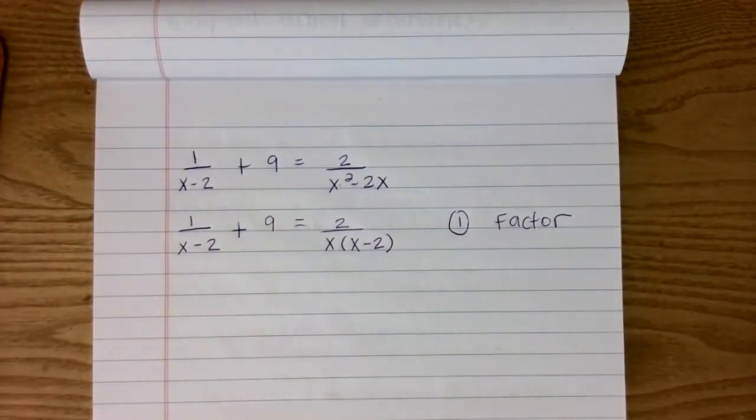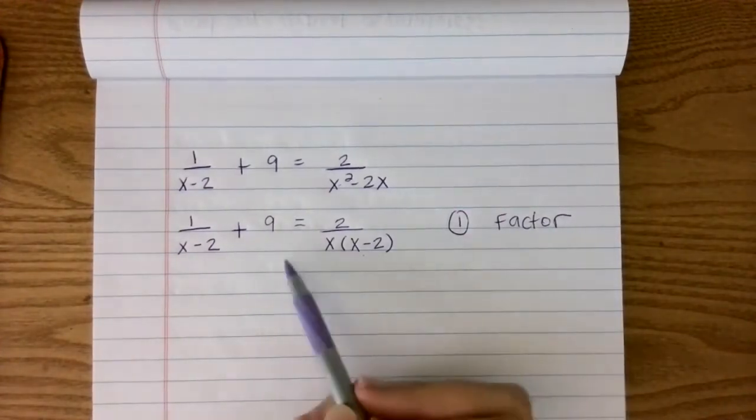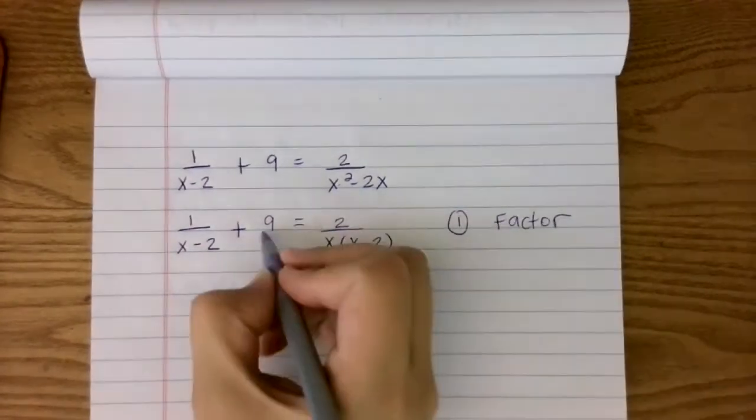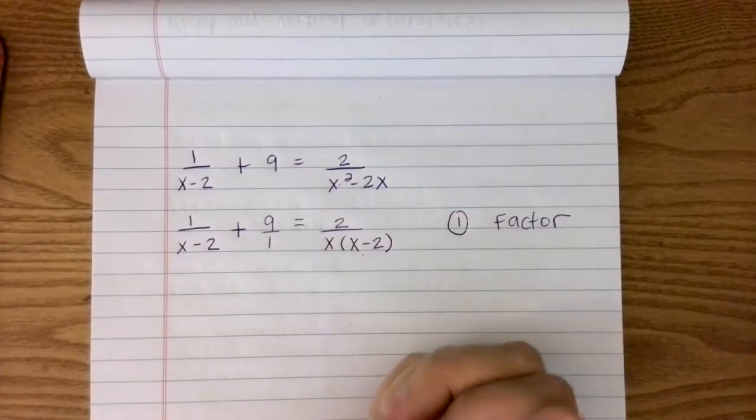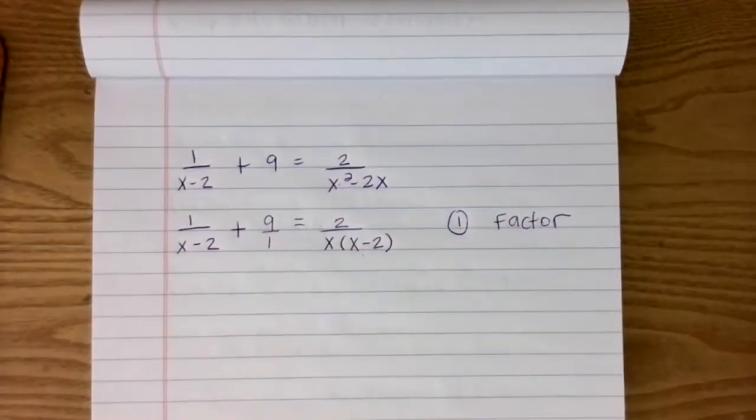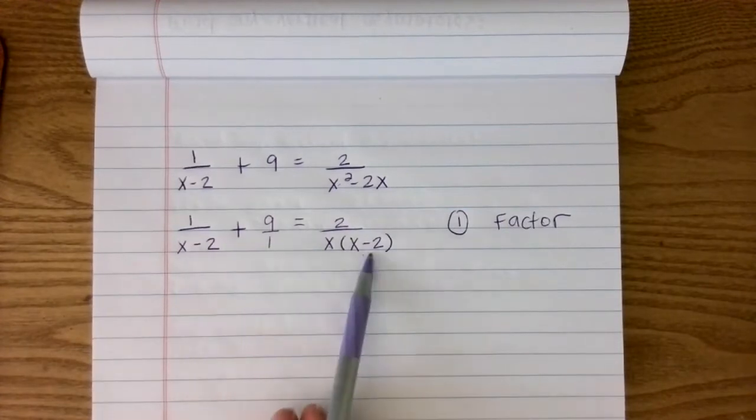All right, and then what you want to do next is find, and some people call it different things, I've heard it called the least common multiple, the least common denominator. Basically, you're looking at your denominators right now, which are x minus 2, 1, and x times x minus 2. And it's like you're thinking, how could I get a common denominator for all three of these terms?